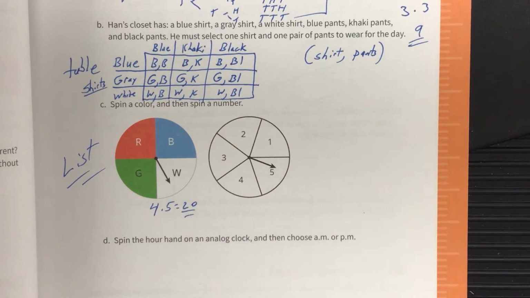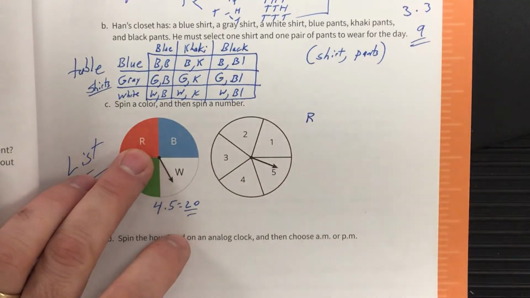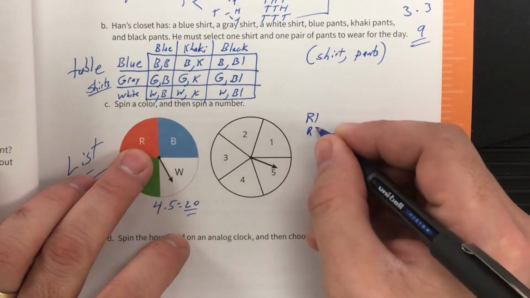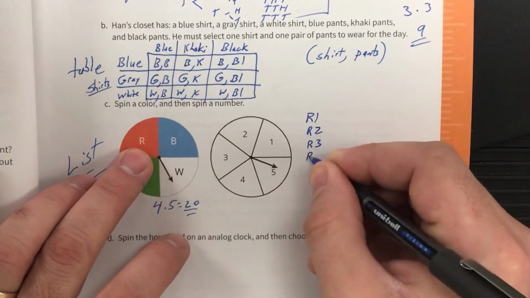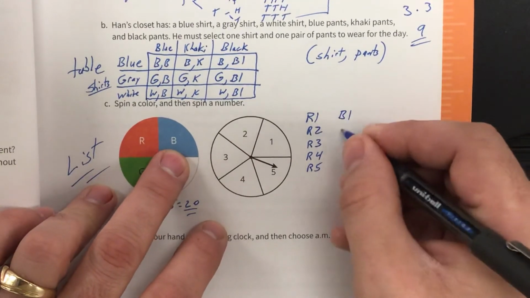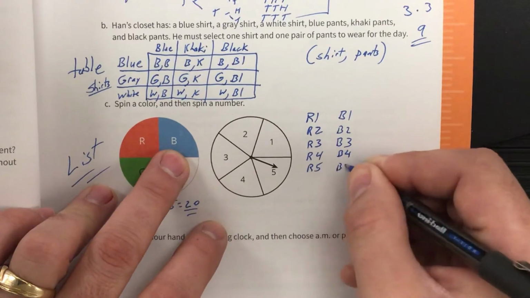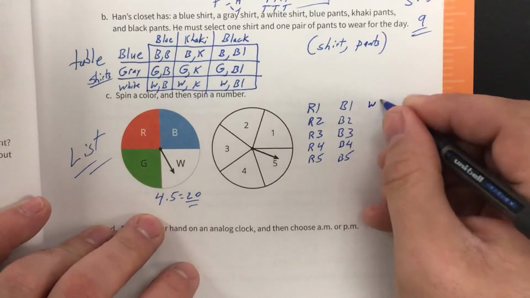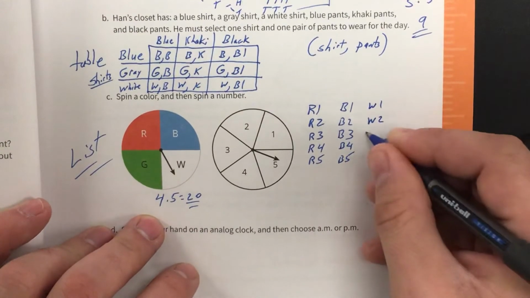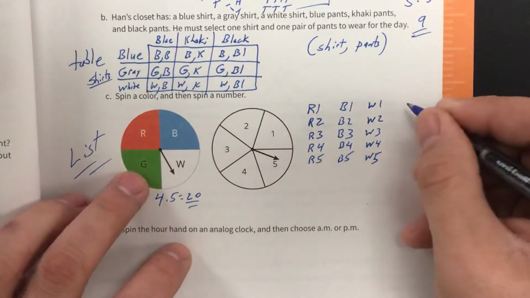So let's make a list. What color do you want to start with? White. Red. Blue. White. All right, I could get a red and then a 1, a red and a 2, a red and a 3, a red and a 4, red and a 5. I could start with a blue. Blue 1, blue 2, blue 3, blue 4, blue and a 5. Then do the same thing for white. And green.